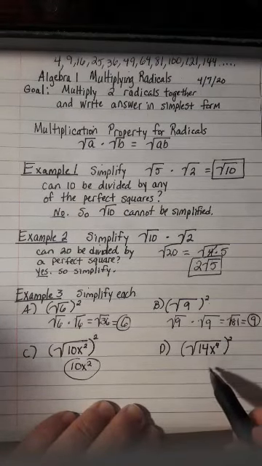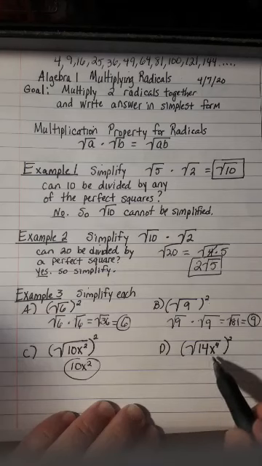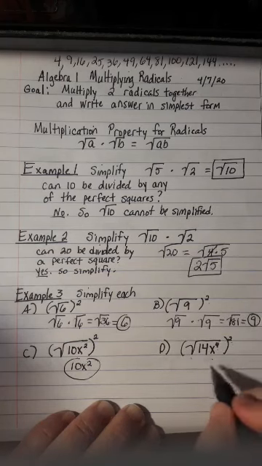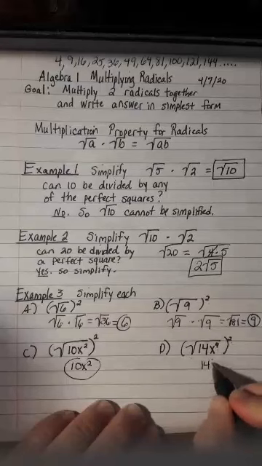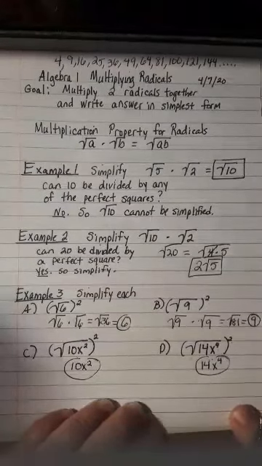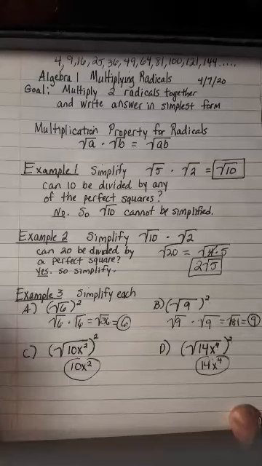All right, part D. The square root of 14x to the fourth raised to the second power. Remember, the second power cancels out the square root, and your answer is just 14x to the fourth. So hopefully on your IXL, you'll have several of those that will let you increase your SMART score.